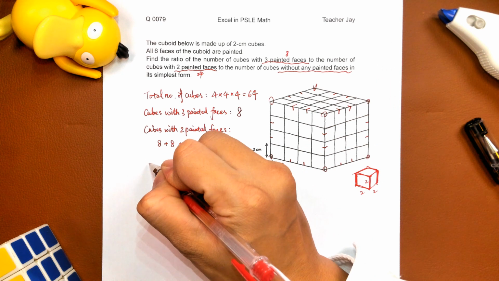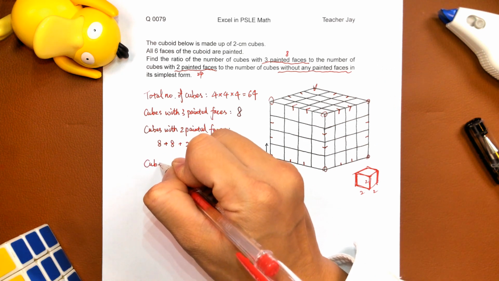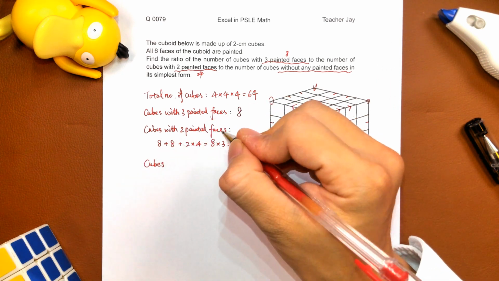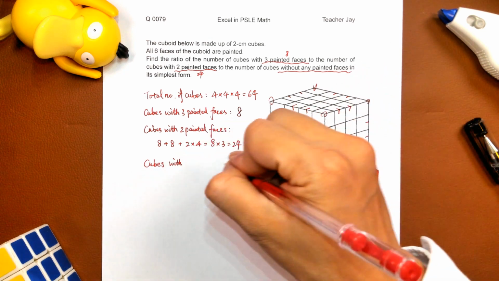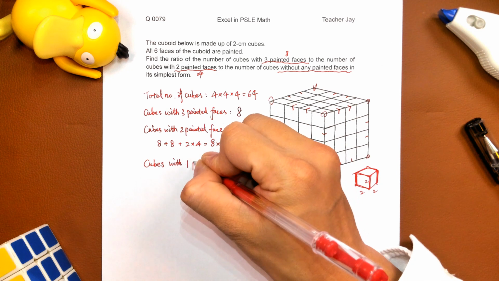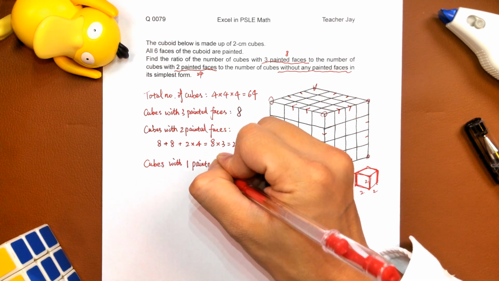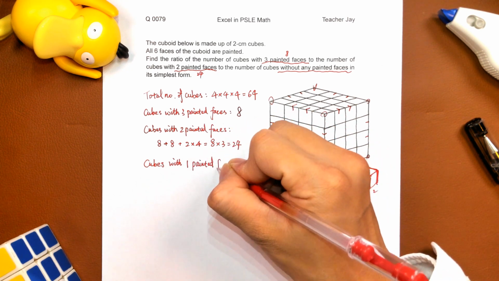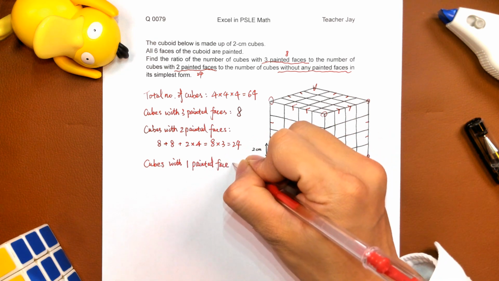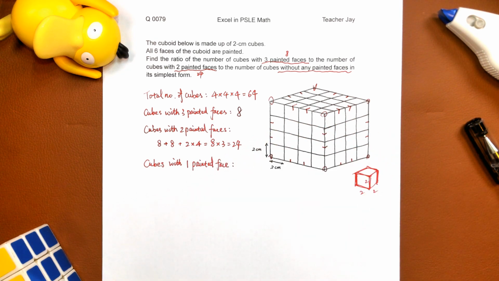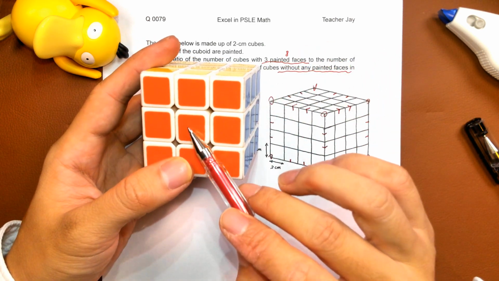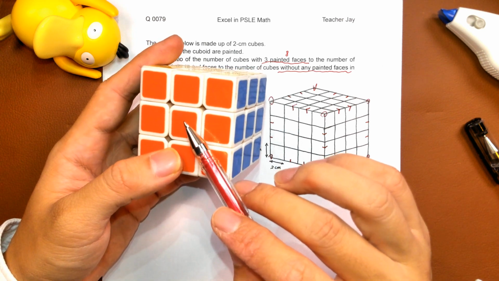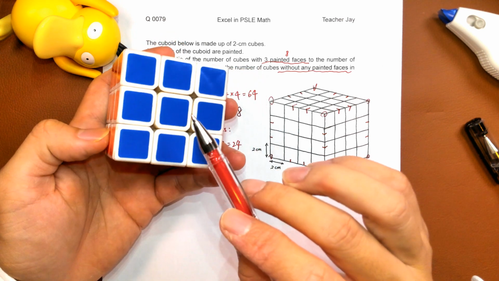And we can see cubes. One more question. 加细了. One more question. I ask you guys, cubes with only one painted face. How many cubes with only one painted face? 这个东西在我们的魔方里边，这种叫做面块啊，面。在这样子这一块上面，only one face is painted.